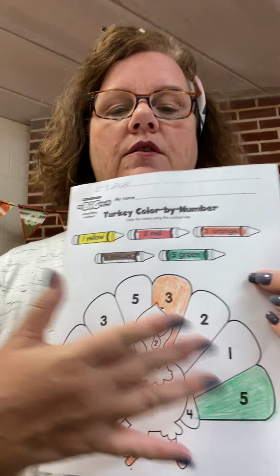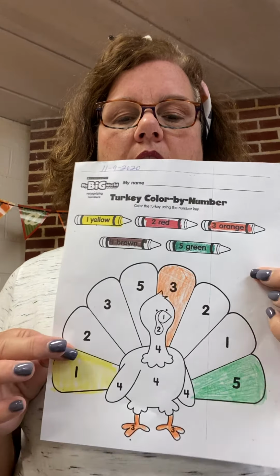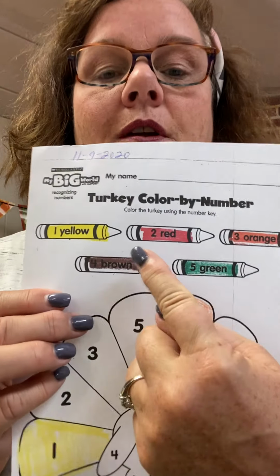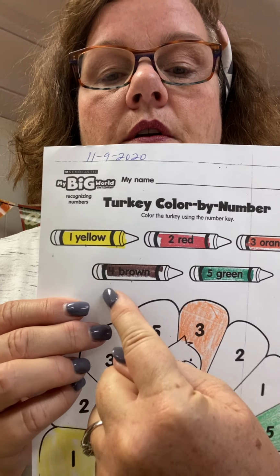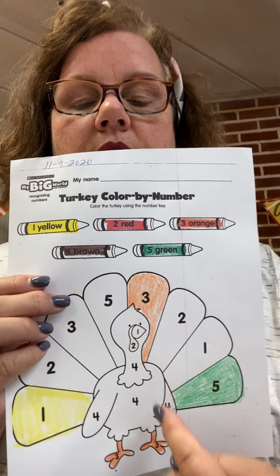All right, and that's how you're going to complete your whole turkey. And that's during coloring time. Your numbers are up here that you're matching with your numbers down here. All right, so let's put that aside for our coloring time.